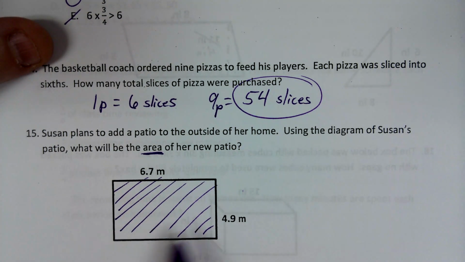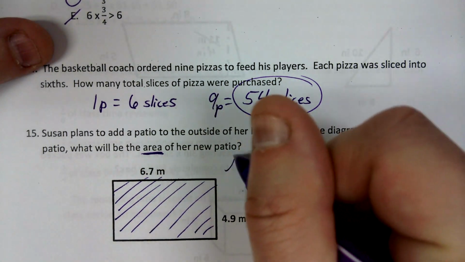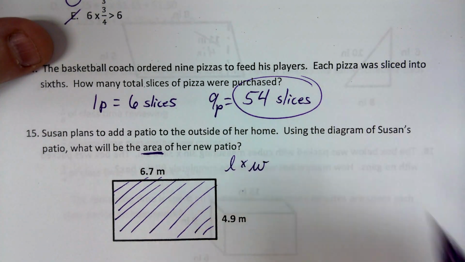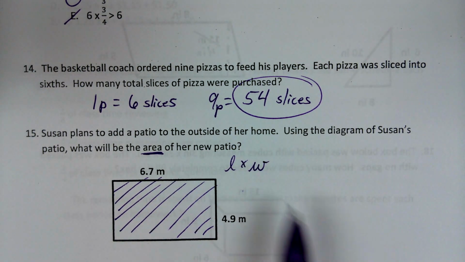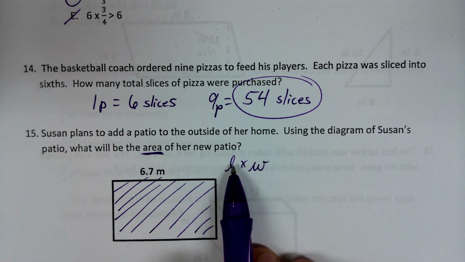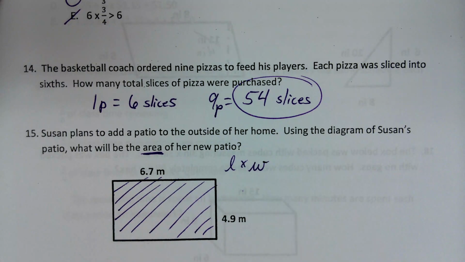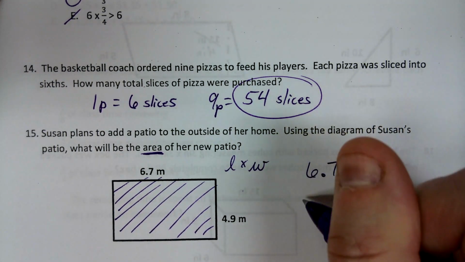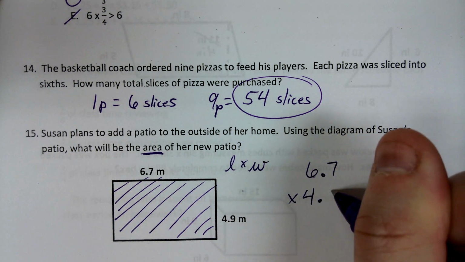And to find the area of a rectangle, it's length times width. And those are often written in cursive when you see those written, just because a lowercase l when you print looks too much like a 1 and could be confusing. So we just have to multiply these two numbers together. So 6 7/10 times 4 9/10.